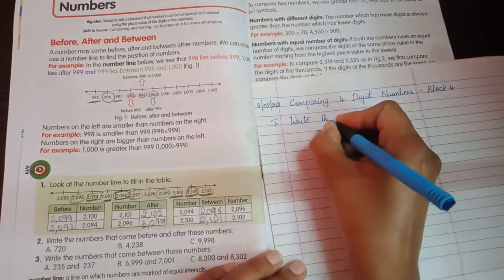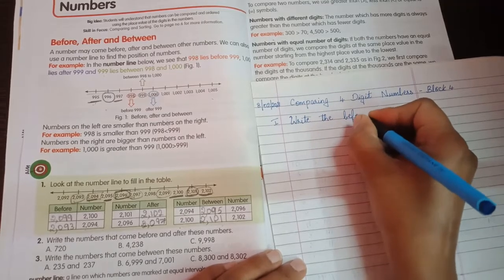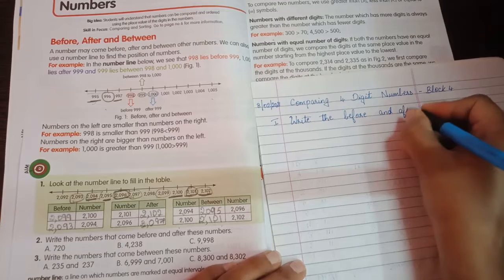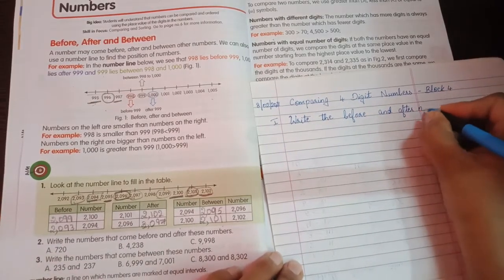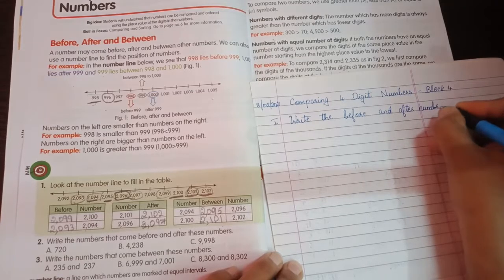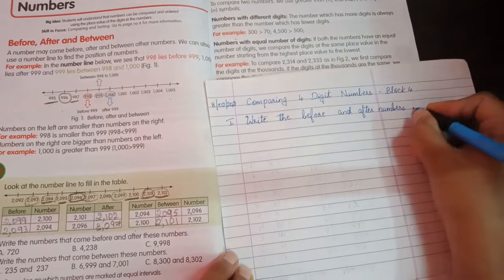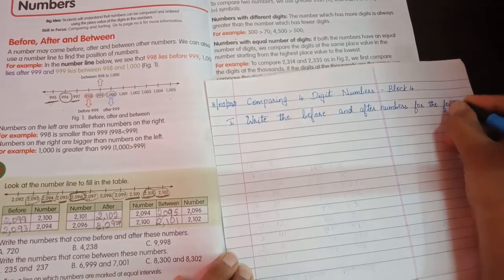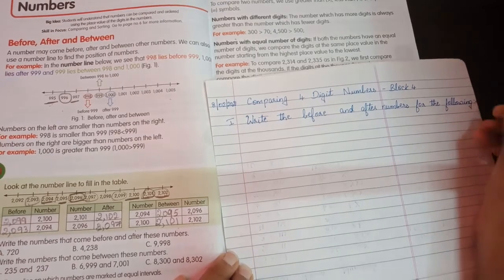Write the before, and after numbers. Okay, for the following, you can pause the video and you can write, children, write it with me.